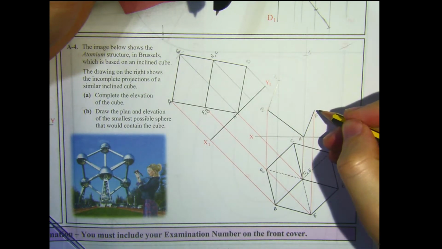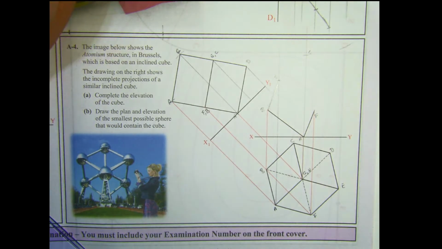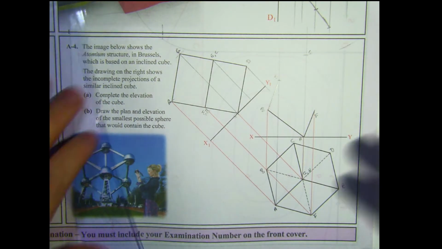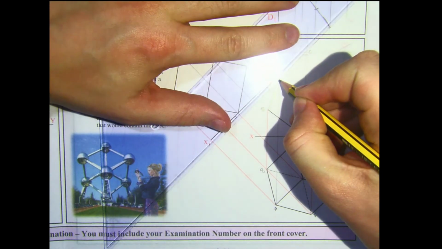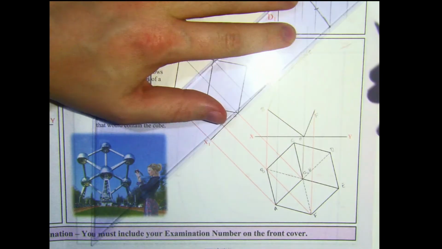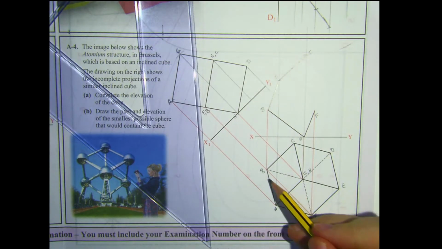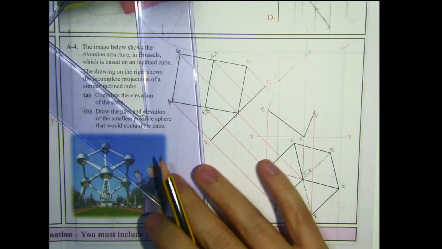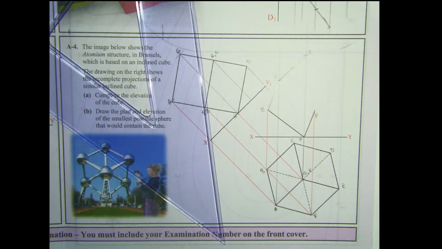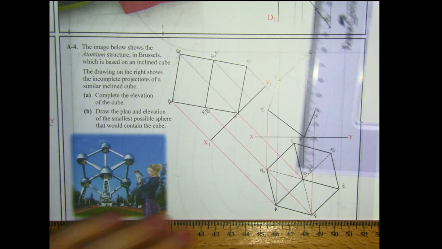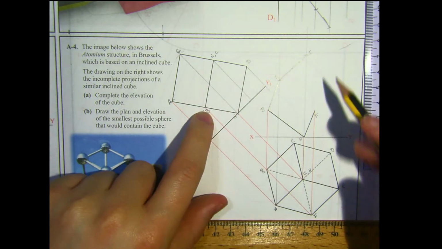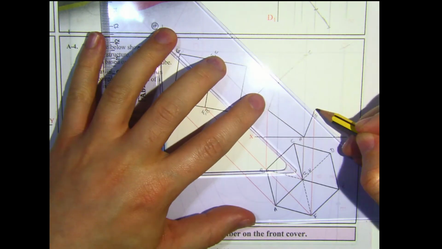And A also joins to G, so let's join that one up. Coming down the other side, you'll notice I'm working on the ones that are more towards the front, so it's avoiding the hidden detail for the moment. So F, we already have F here, it joins to A, so we can join that one up as well.